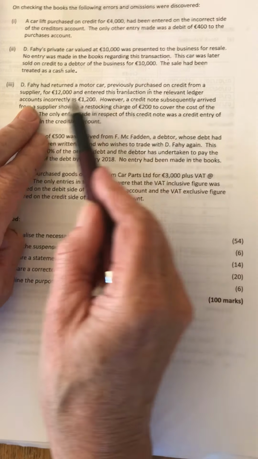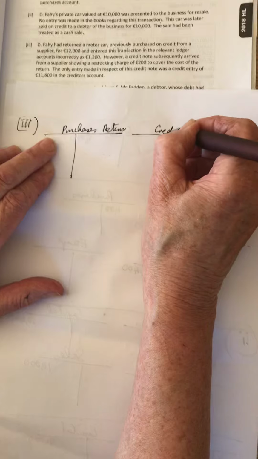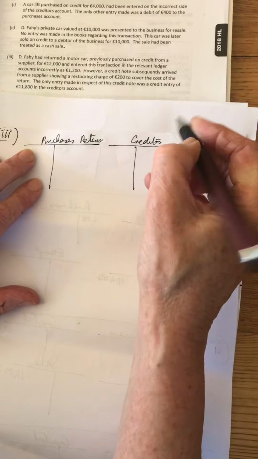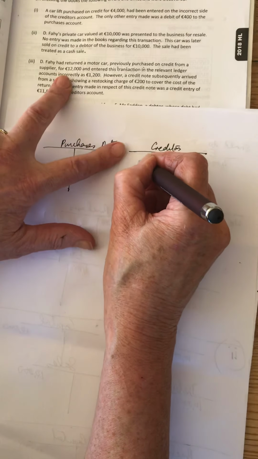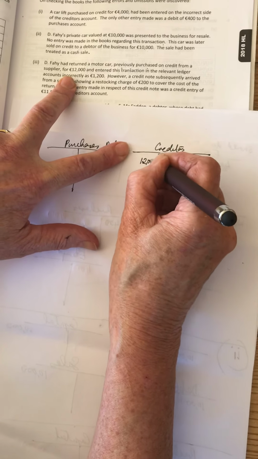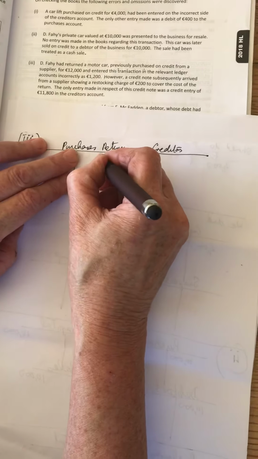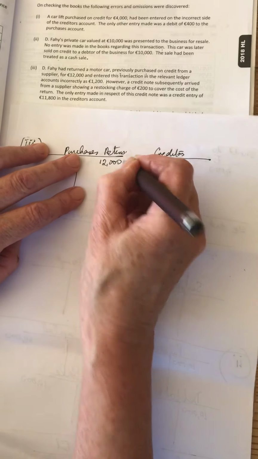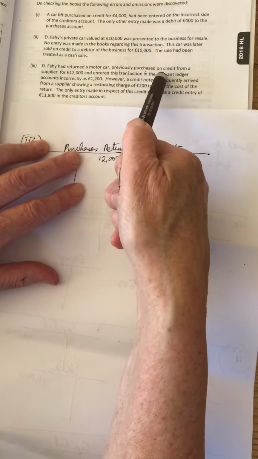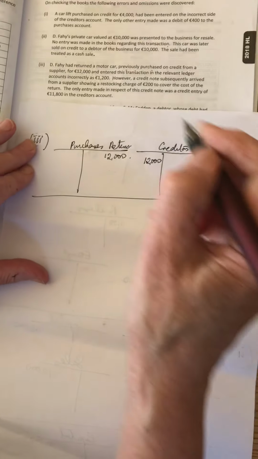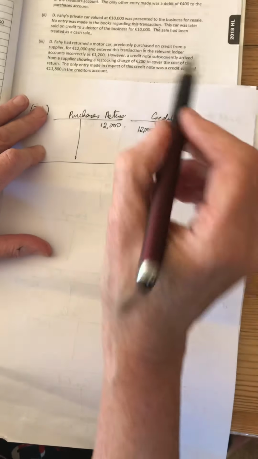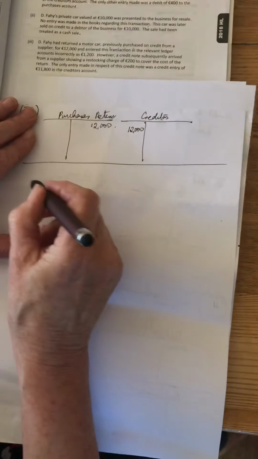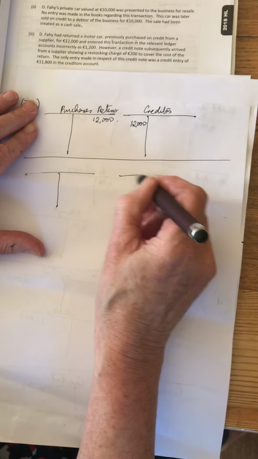So really that is stock. So if I return to a creditor, I debit the creditor, the correct entry, debit the creditor with $12,000 and credit purchases returns with $12,000. If that's all that happened, that would be correct entry. So that would be the right thing to do. Now, however, I'm going to show you what he did.